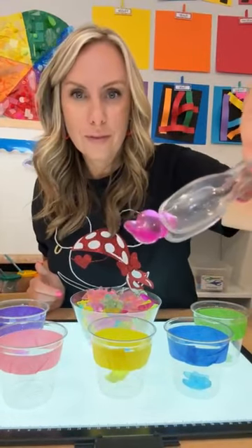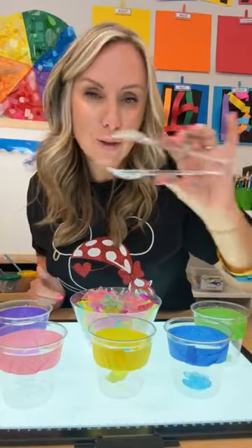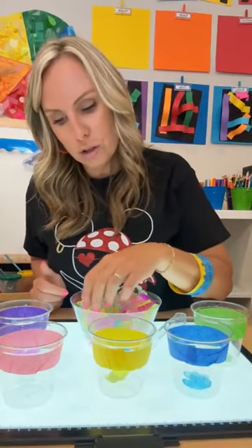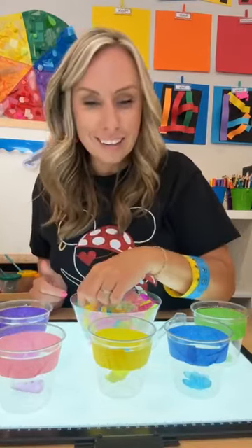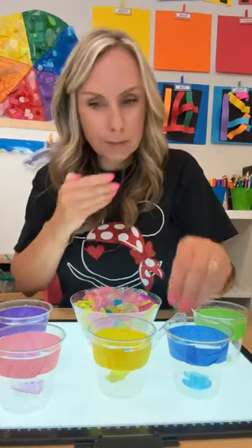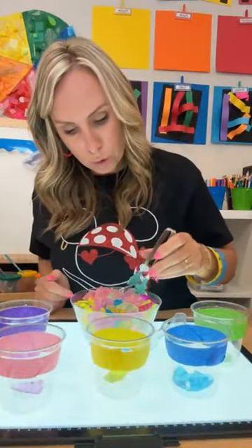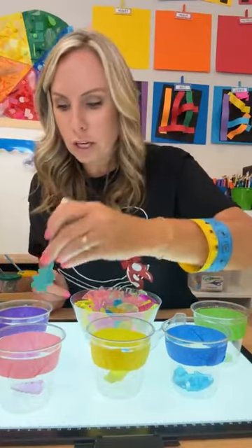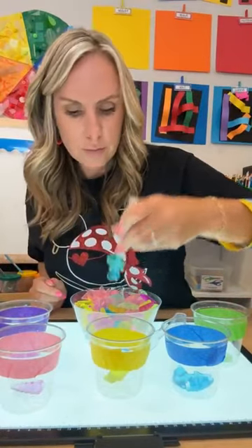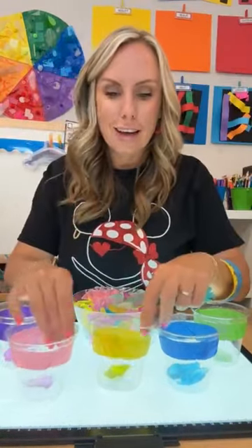So now, are they gonna use these tweezers the whole time? Probably not. They'll probably put them down and just start sorting, and it's okay too. Or you can also put out some like that have the little grippers on them because those are a little bit easier for the kids to grab. Blue, and then they can sort them.